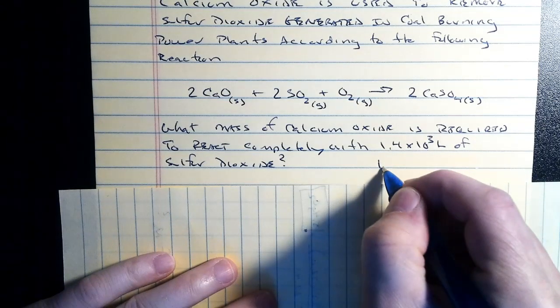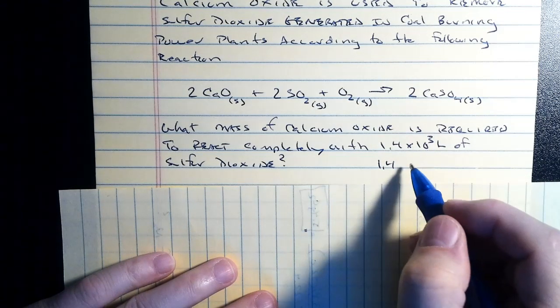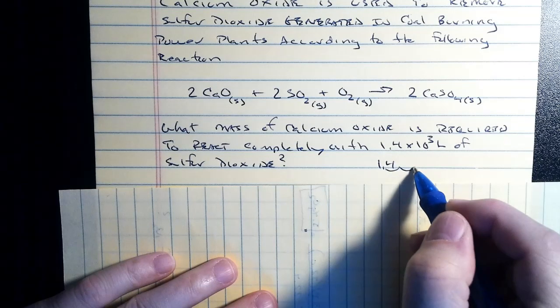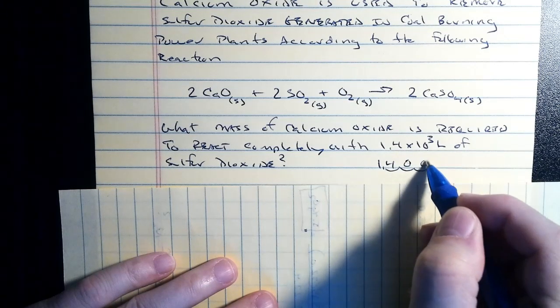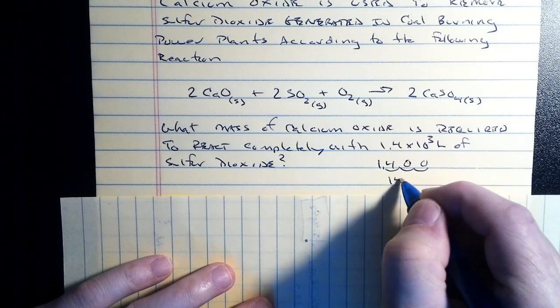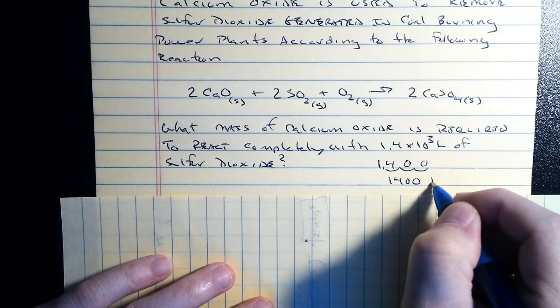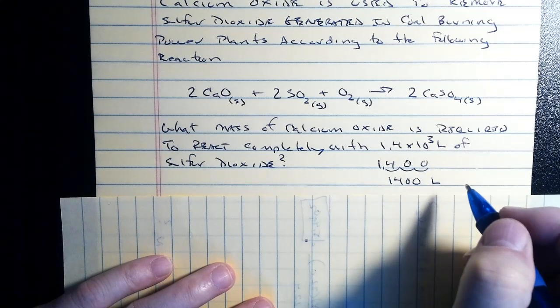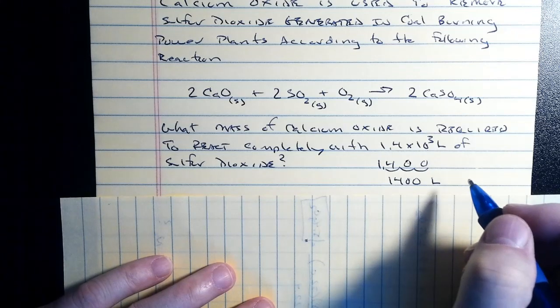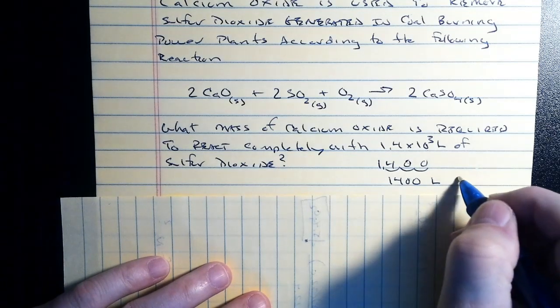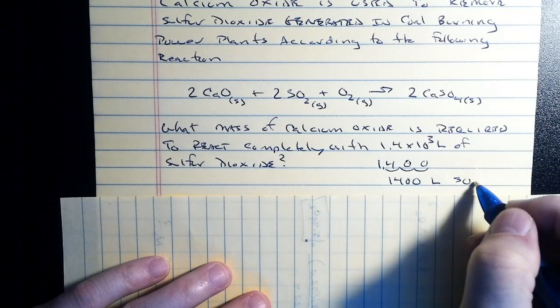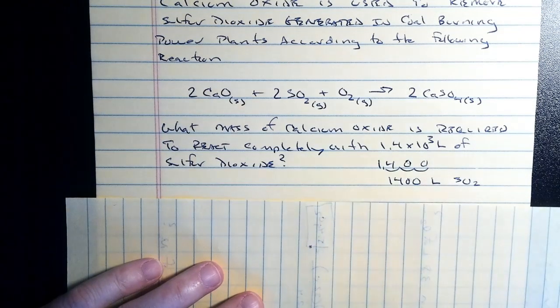So you have 1.4 liters, and you can move it 1, 2, 3, add 2 zeros. So we're going to have 1,400 liters of SO2, the bad guy. Okay, now that looks a little bit better.